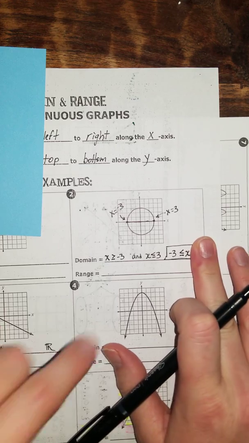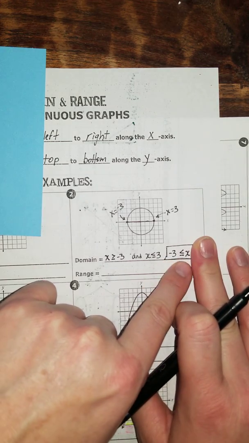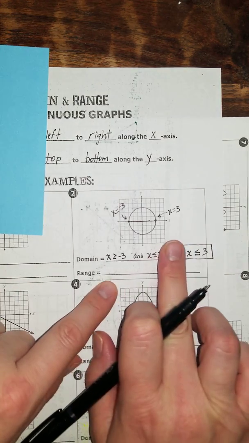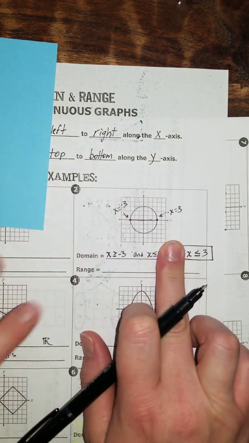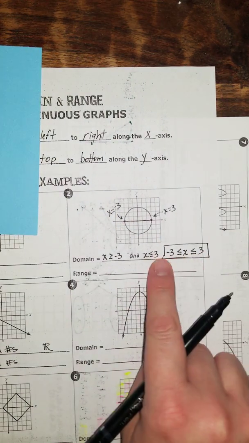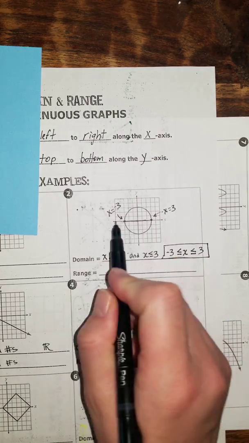So you read it from x to the number, x is greater than or equal to -3, and x is less than or equal to 3. And that's what your notation would be. You can stop there. So I have what my domain is.